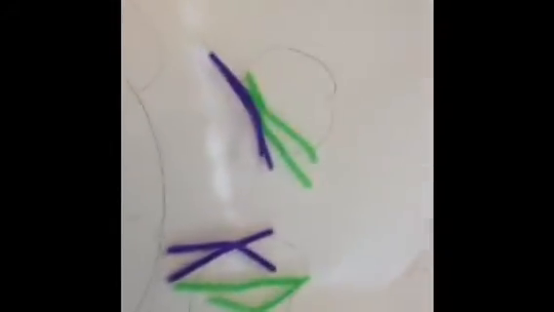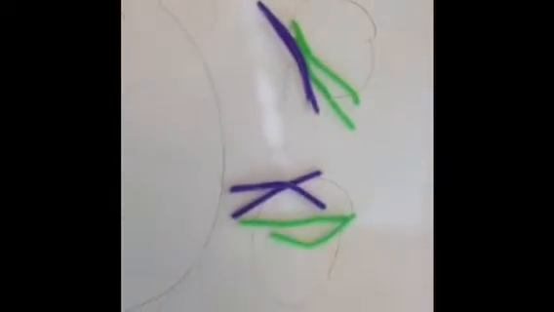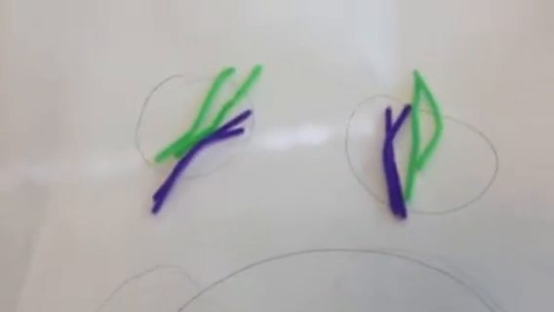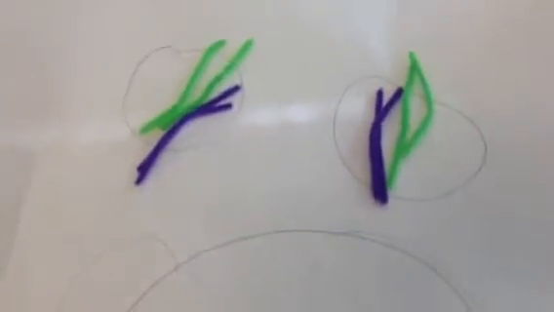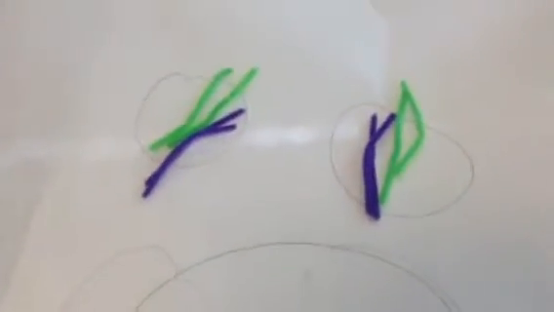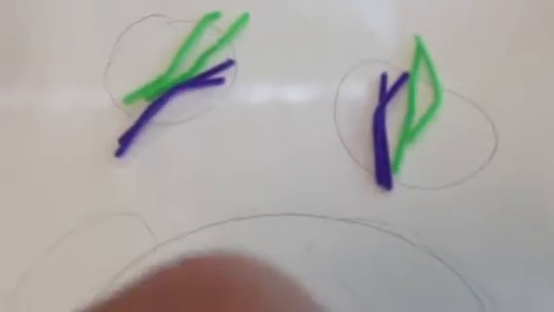Are the new cells identical or different? Why? They are identical because they need to do the same task that the old cell did.